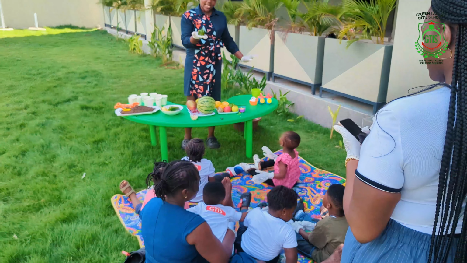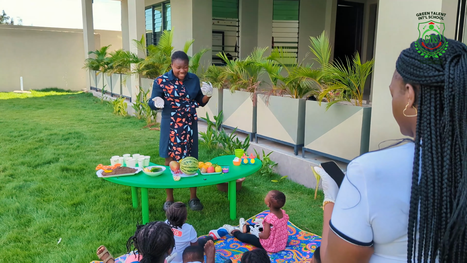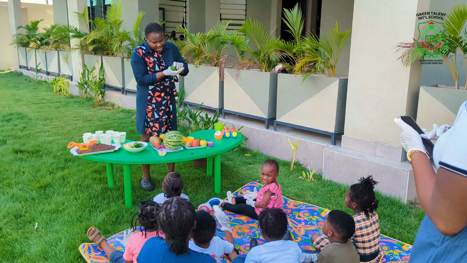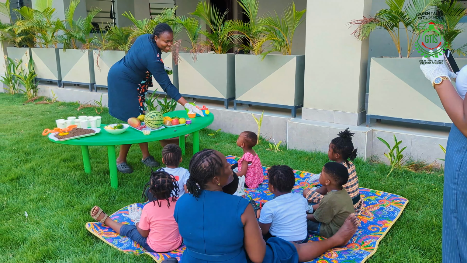What do you see here? Bell pepper. Do you think bell pepper has seeds? Are you sure? Oh, I can see something. Look. What do you see? Seeds.